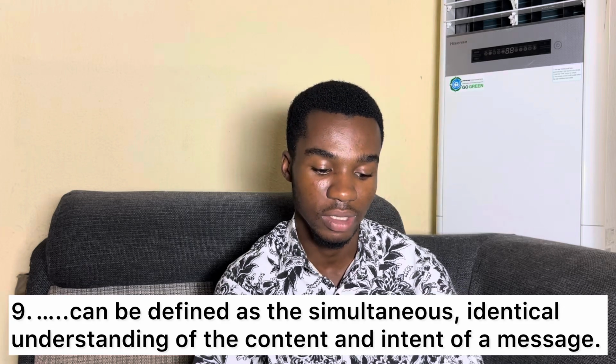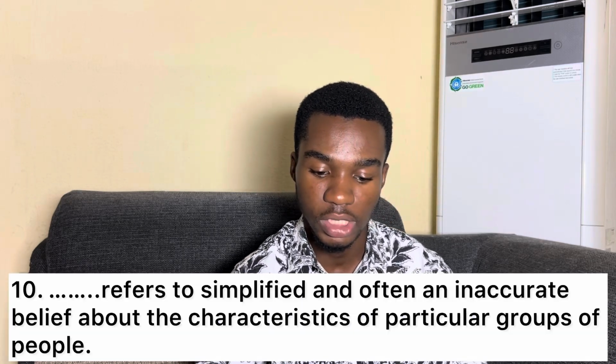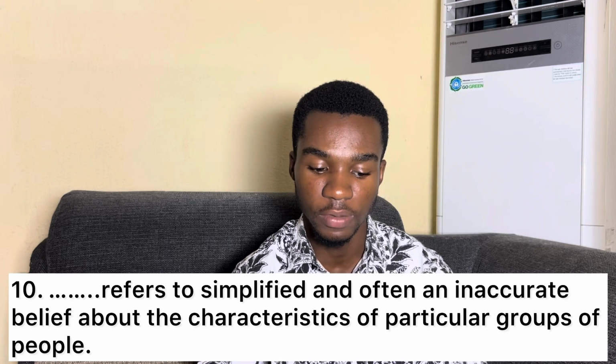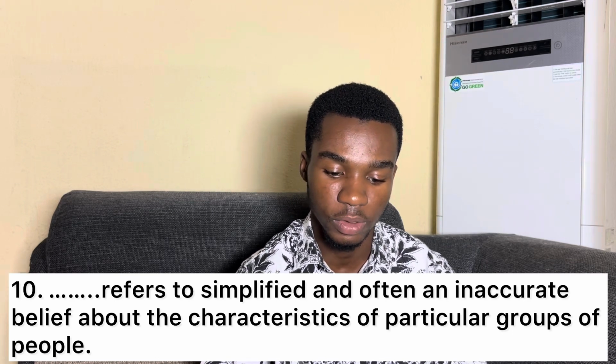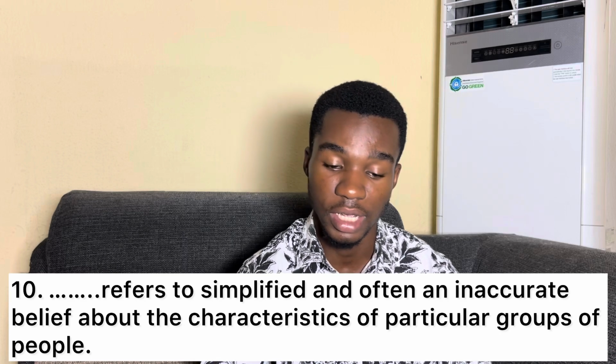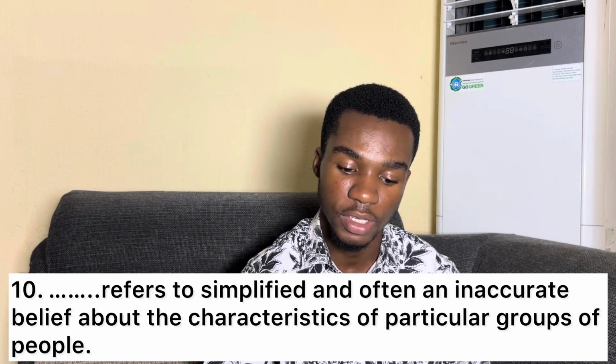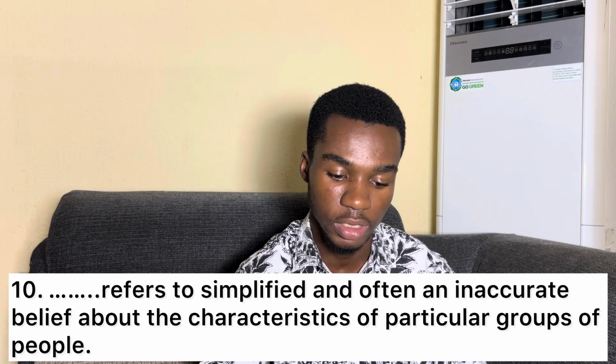It's also in the slides. So yes, that's for number 9. Now I move on to number 10. Number 10 says dash refers to simplified and often inaccurate belief about the characteristics of particular groups of people. So the answer is stereotype. Stereotype refers to simplified and often inaccurate belief about the characteristics of particular groups of people.